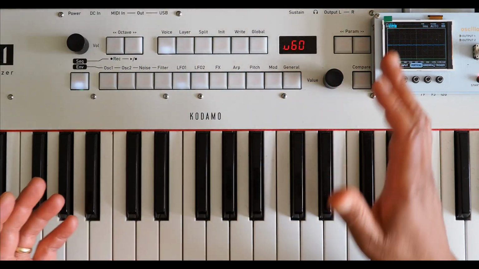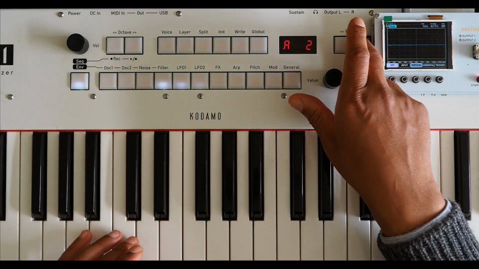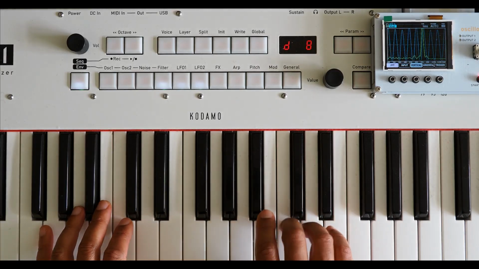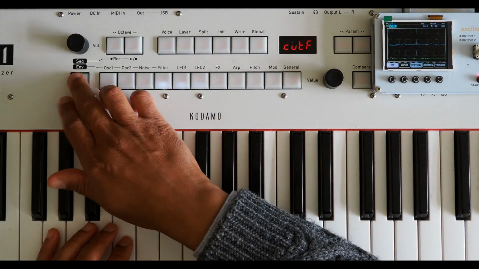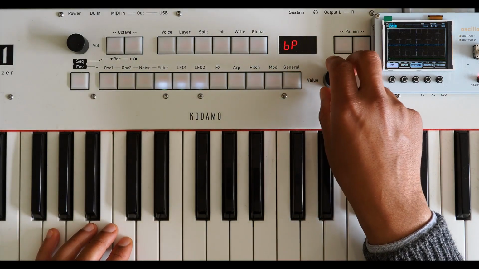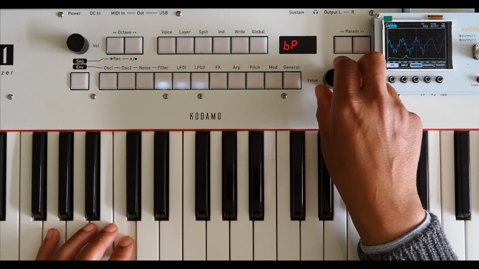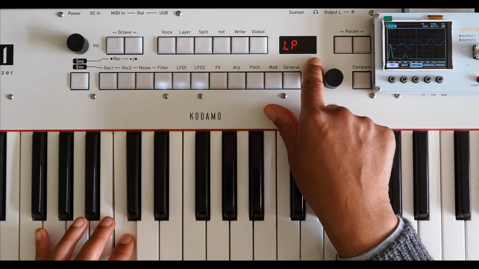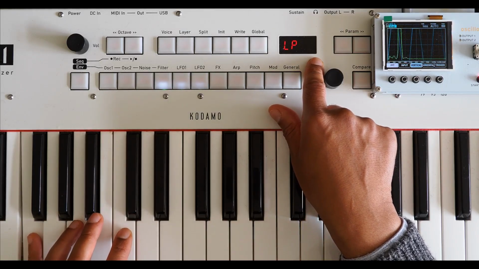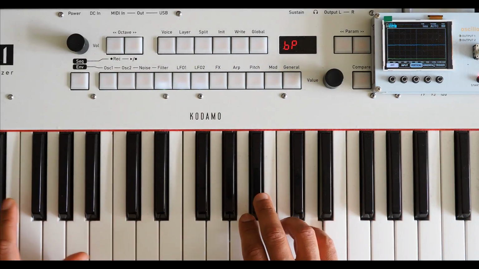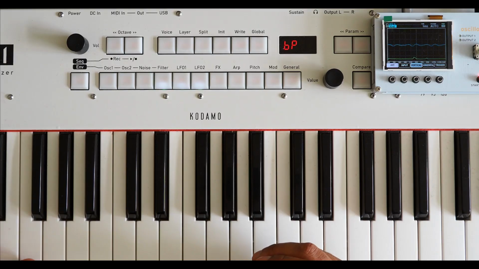There, hopefully you can hear from that the impact that the filter envelope is having, and the filter itself. And yeah, it's a multi-mode filter, so of course you've got notch, you've got bandpass, you've got high pass, you've got low pass. And they all sound excellent, and this patch just worked best with the bandpass.